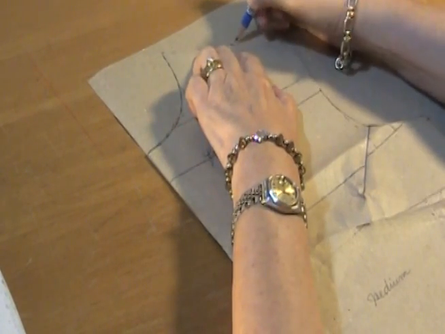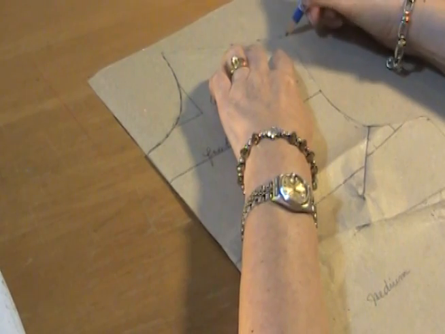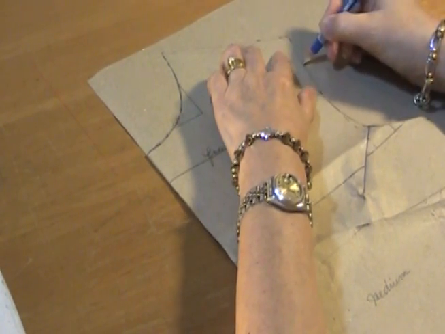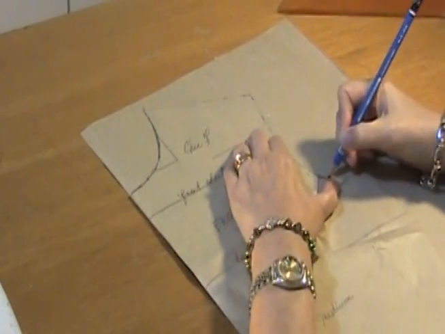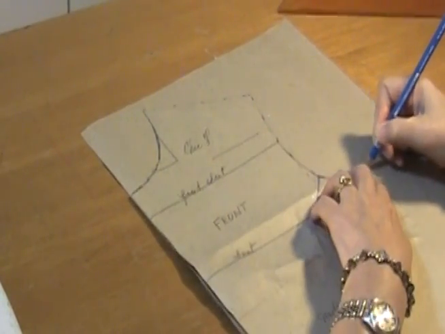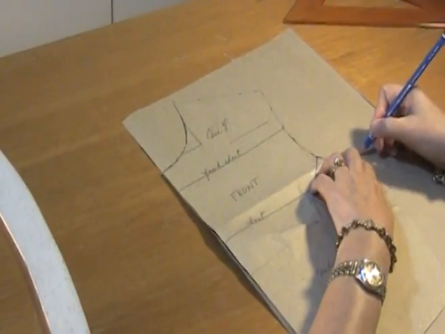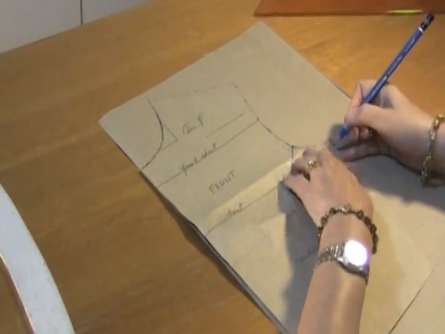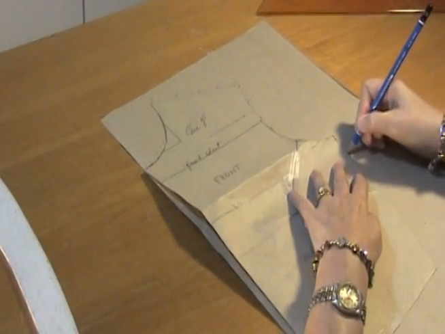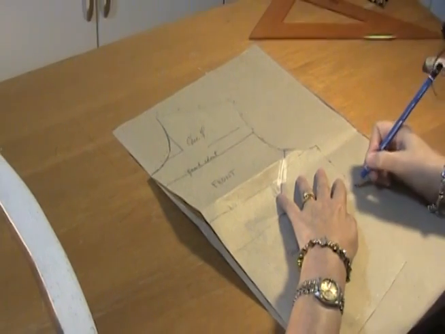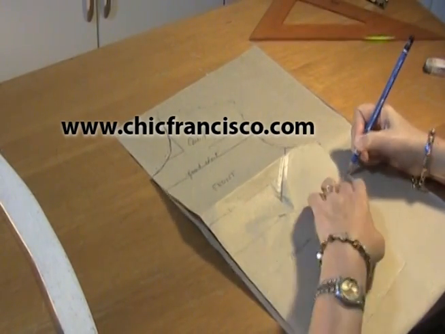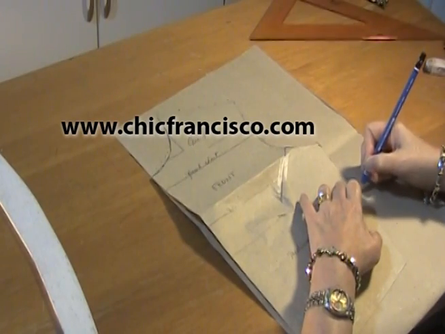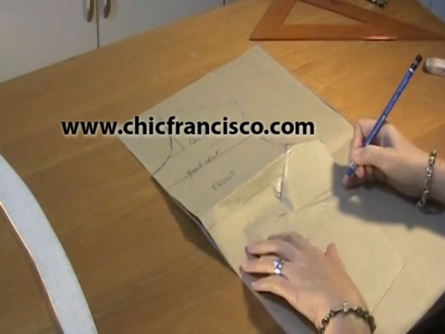Now, I am tracing the shoulder line. Now, I am tracing the armhole curve. And I will be tracing the corner of the side seam and the upper part of the side seam until these dart lines. I will be marking where the dart lines end.